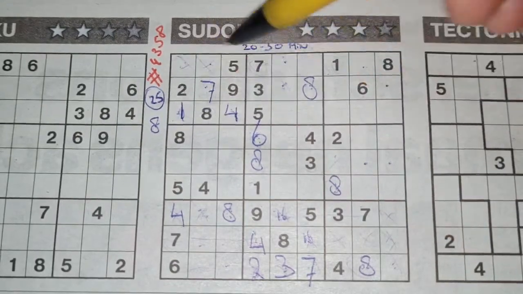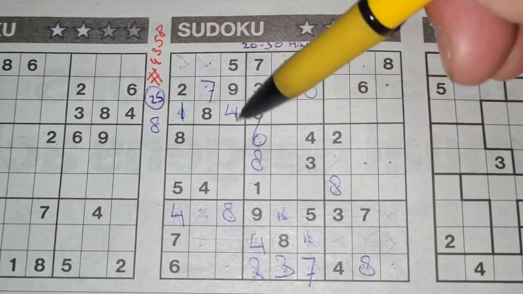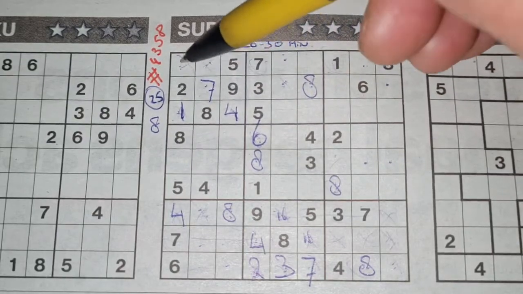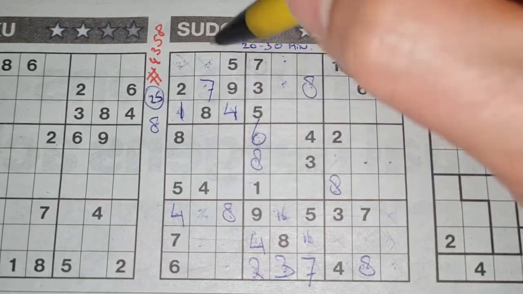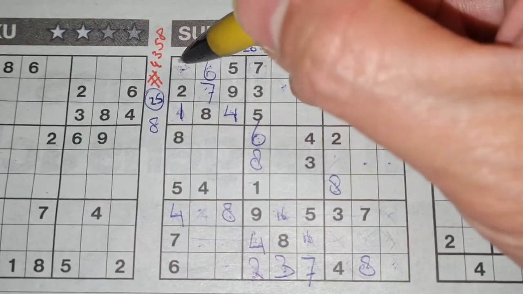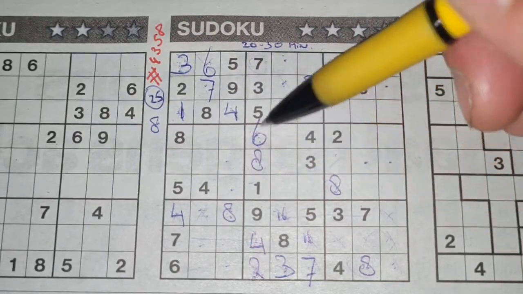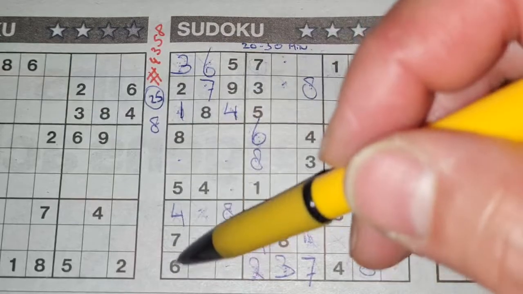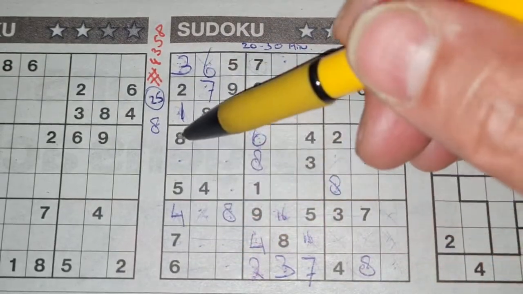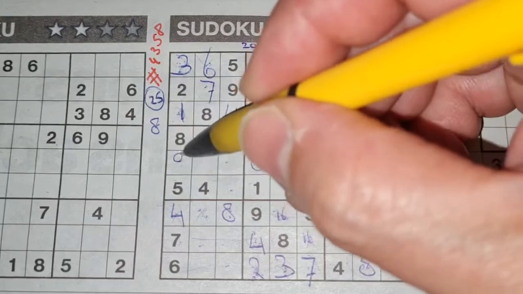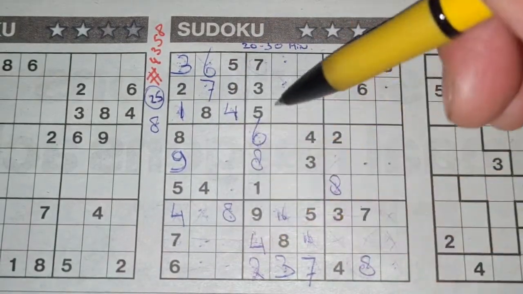2 numbers left in this big square. 4 numbers, the 1, the 2, the 3 is missing. The 4, the 5, and the 6 is missing. 3 and a 6, 3 and a 6. We have a 6 there, no 6 there. 6 should be here, and the 3 goes there. All right. 1 box left in this first column for number 1, 2, 3, 4, 5, 6, 7, 8. The 9 is missing.